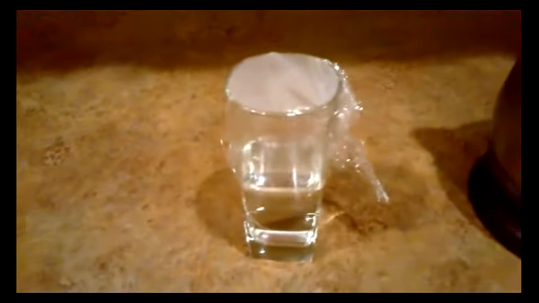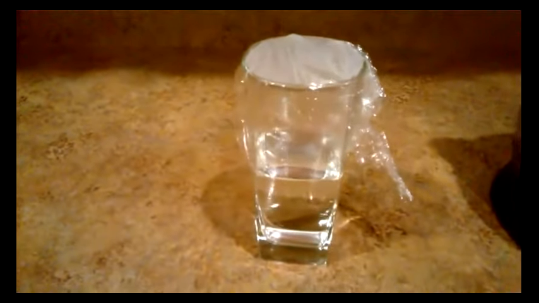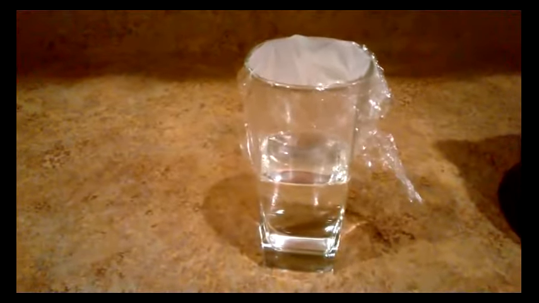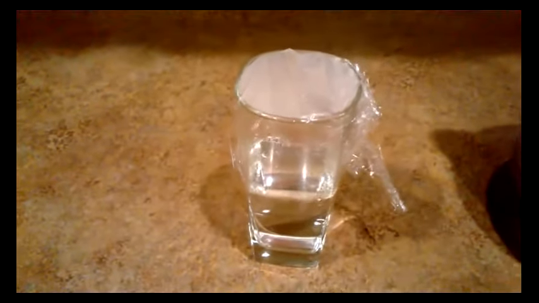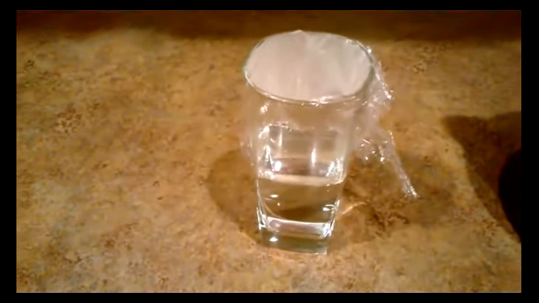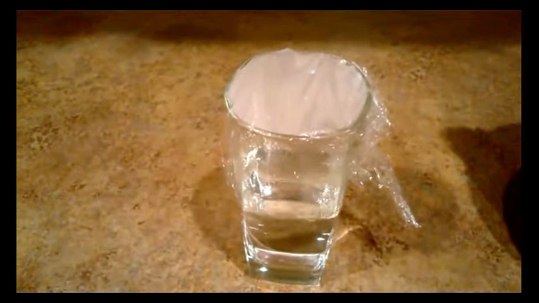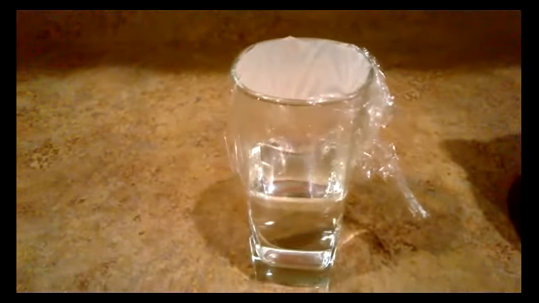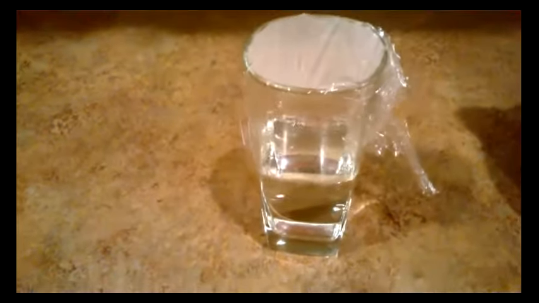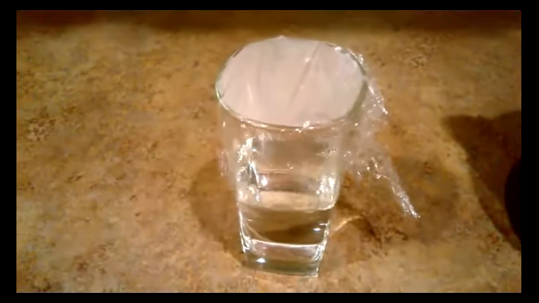As you take a closer look, see if you can find the parts that show evaporation. See if you can figure out the parts that are showing condensation. And eventually you will also start to see precipitation. So let's take a closer look and observe this glass for a while.